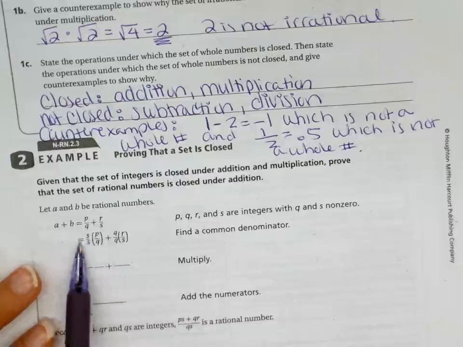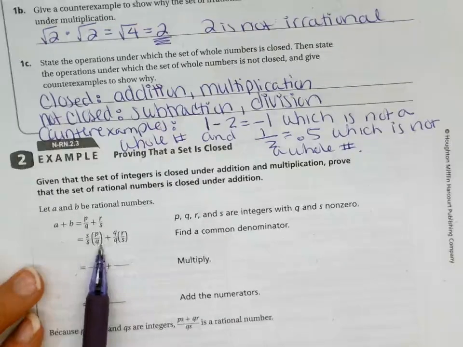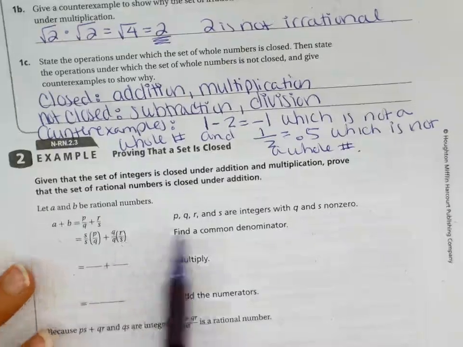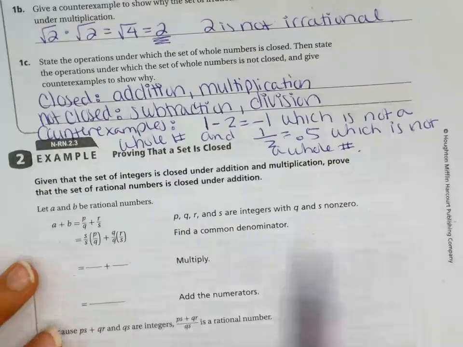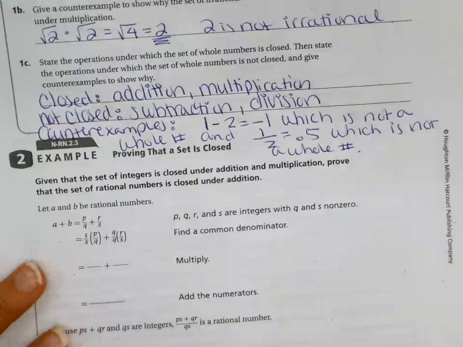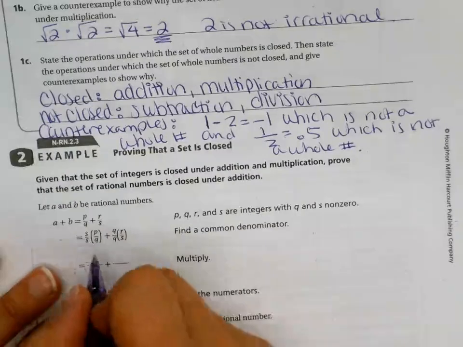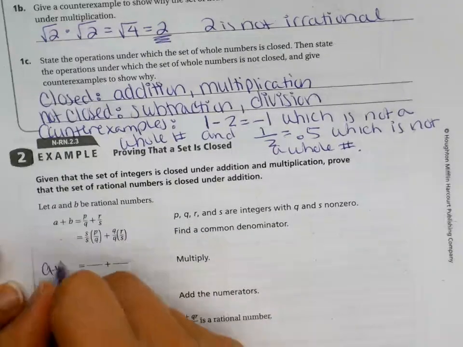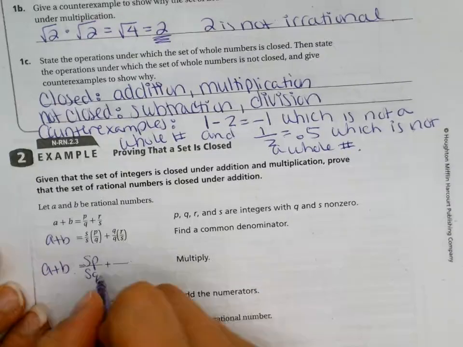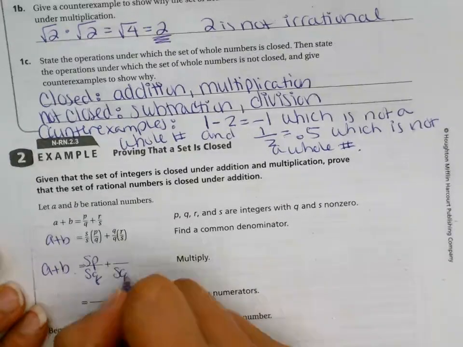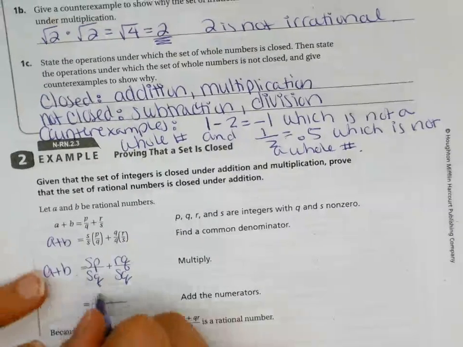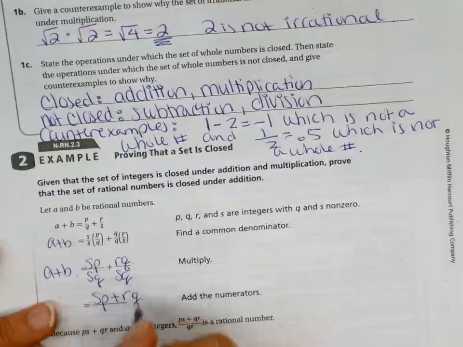S over S times P over Q plus Q over Q times R over S. Find a common denominator. Okay, so all they're doing right here is they're multiplying by S over S and multiplying by Q over Q. So they're going to get A plus B equals SP over SQ plus RQ over SQ. So you're going to get SP plus RQ over SQ.